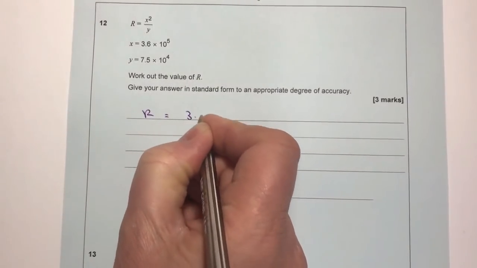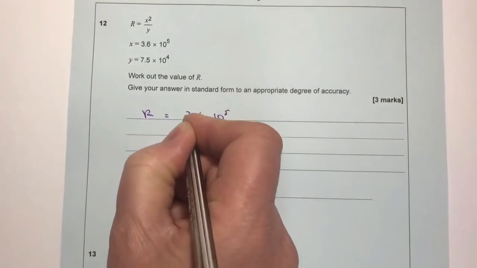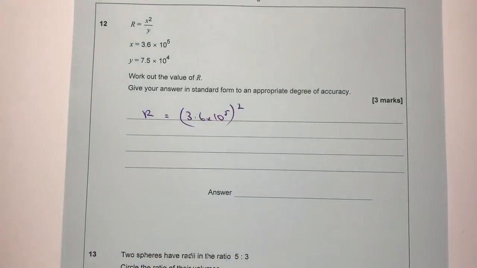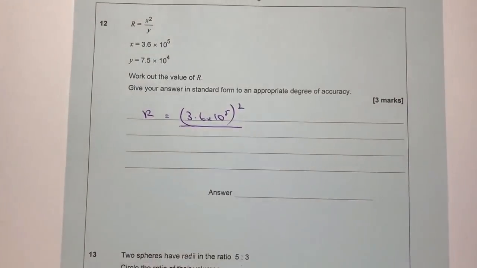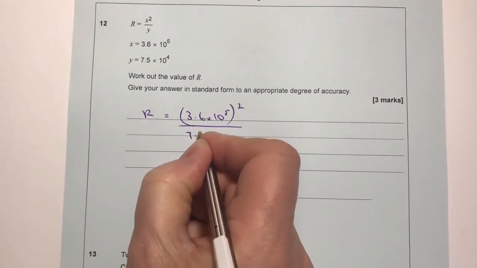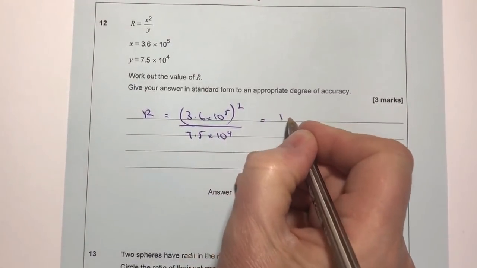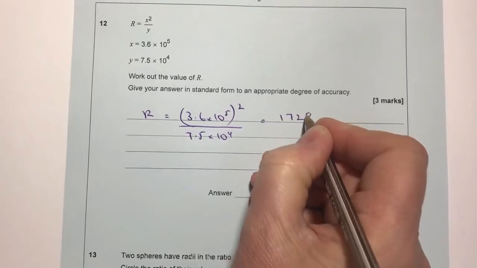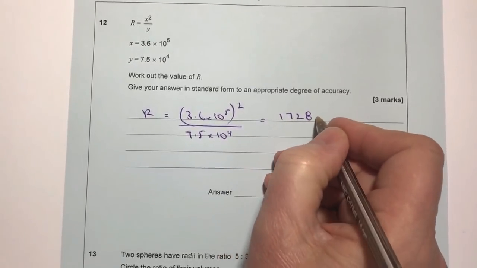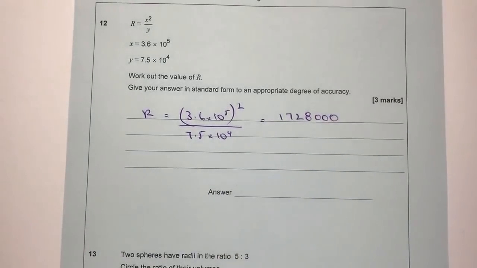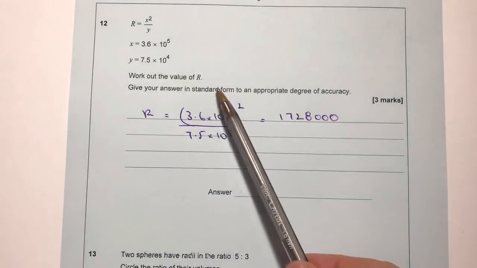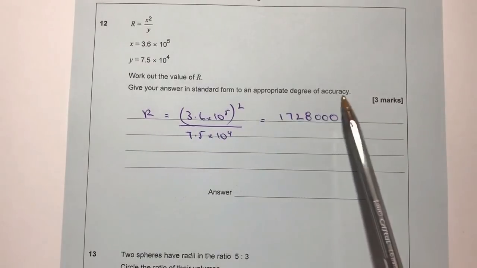I can write r equals 3.6 times 10 to the power of 5, and that's squared, and that's divided by the value of y, which is 7.5 times 10 to the power of 4. Now if you plug that into a calculator, depending upon which model you've got, it will give you an answer which is a whole number, 1728000. So that's actually the answer to this question, but they want you to put it in standard form to an appropriate degree of accuracy.